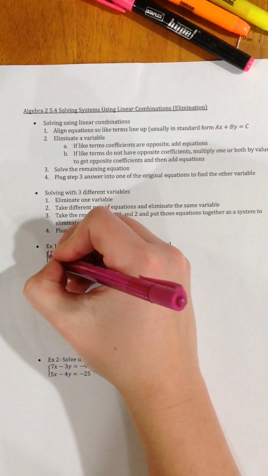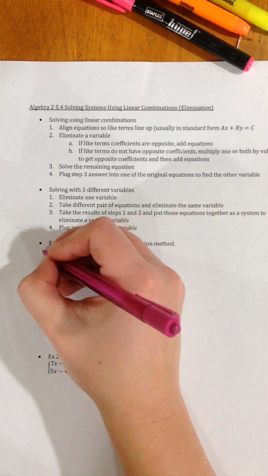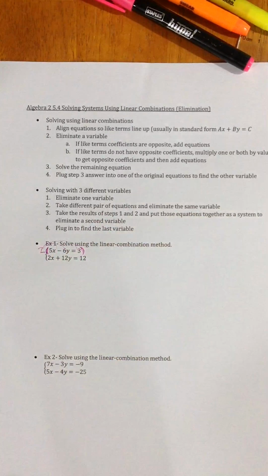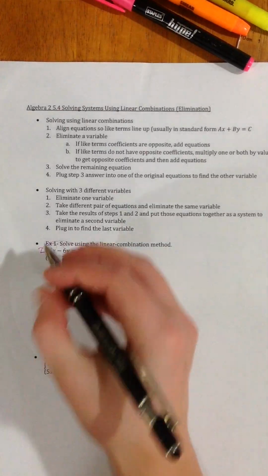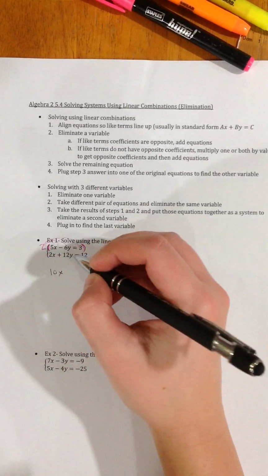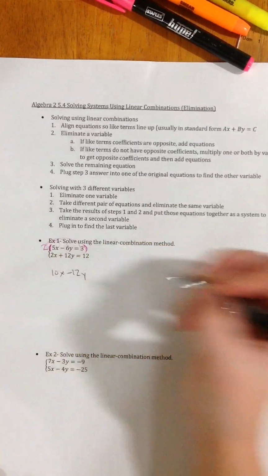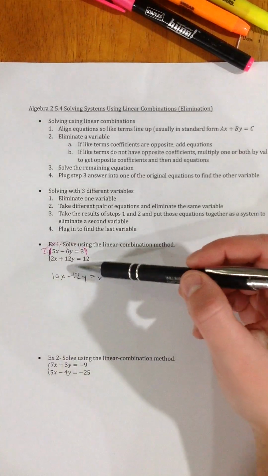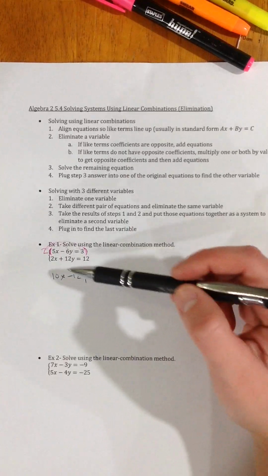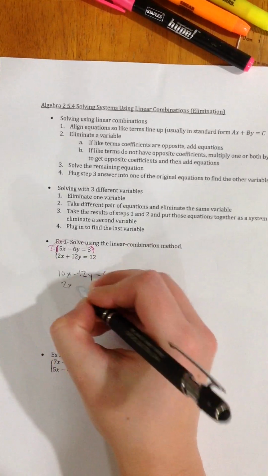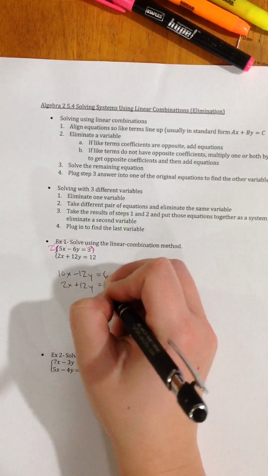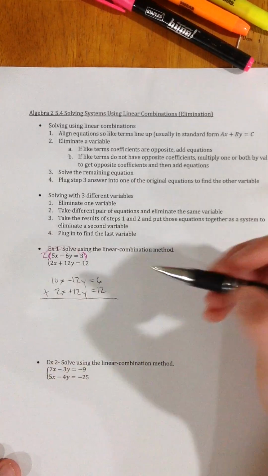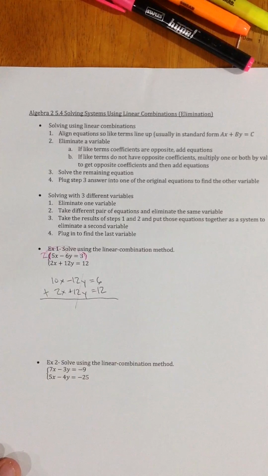So I'm going to take this whole top equation times 2. Okay, and then it's just like distributive property. You would distribute that 2 to everything that's there, so 2 times 5 would be 10x, 2 times the negative 6y would be negative 12y, and then 2 times the 3 would be 6. So that makes that negative 12y, and then if I put this other equation below it, 2x plus 12y is equal to 12, you can then turn this into a big addition problem. And then your 12s are going to cancel each other out because they're opposites.